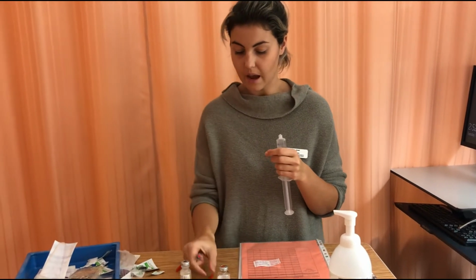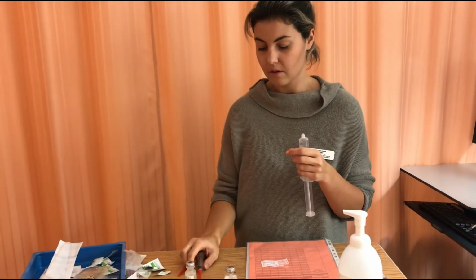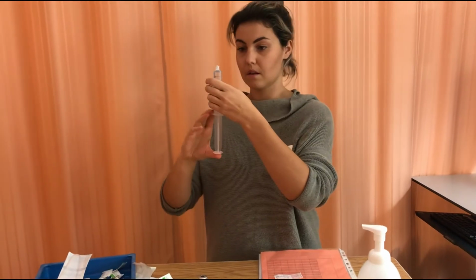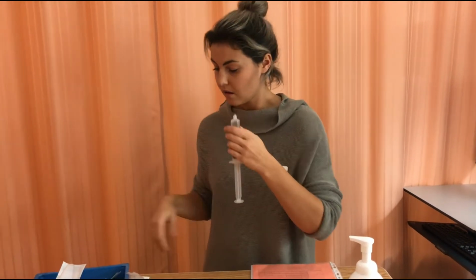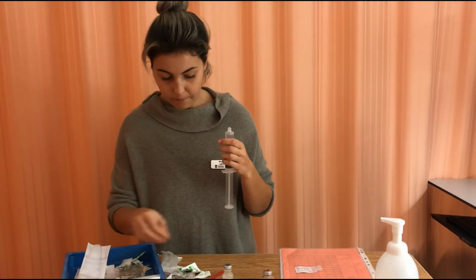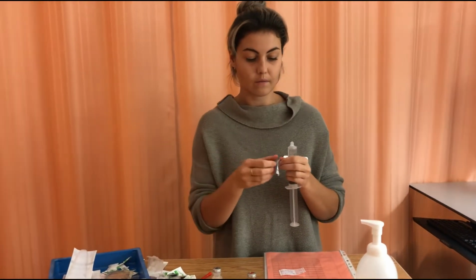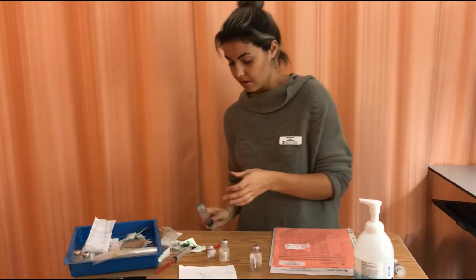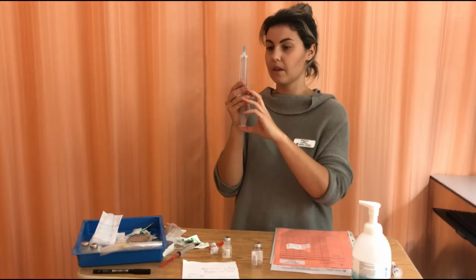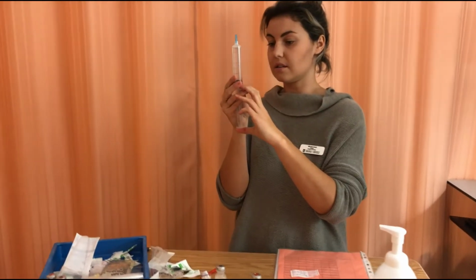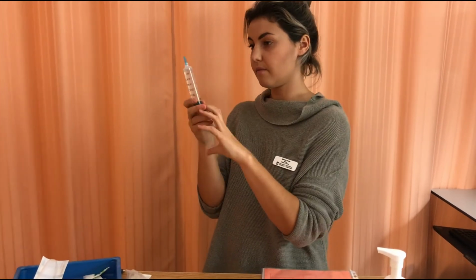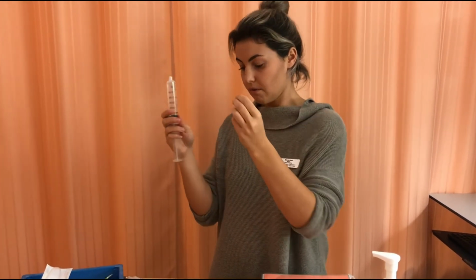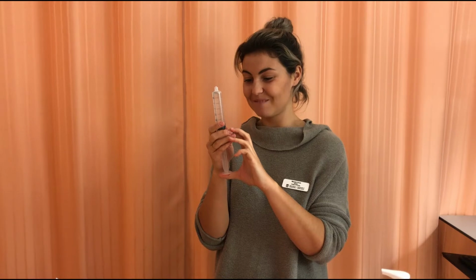And this would just be recapped and placed in the sharps. Place my blue cap on. Make sure there's no bubbles, and ensure that it is a volume of 30 mLs.